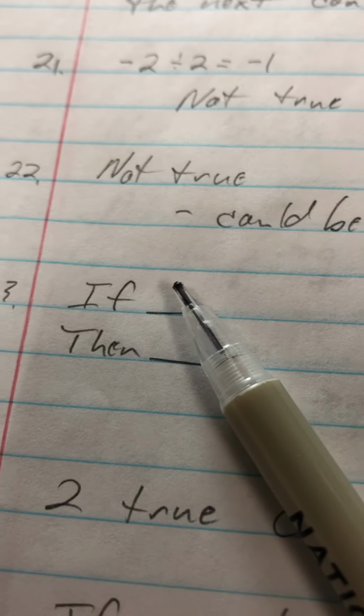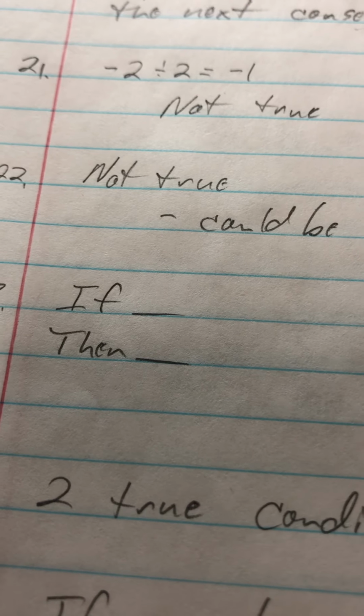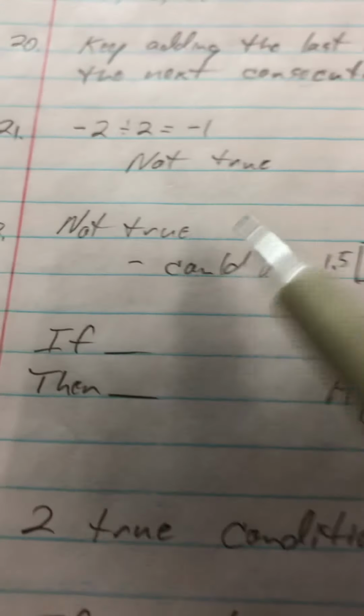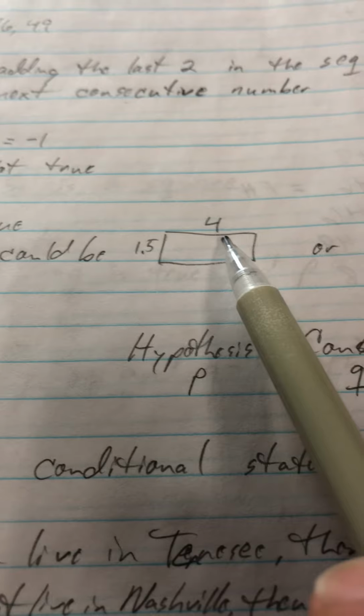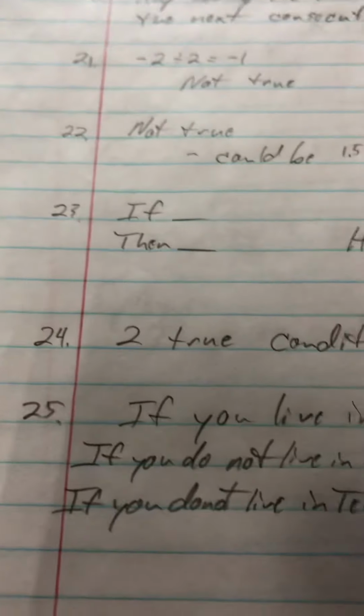22, they have a similar statement. If a rectangle is 6 meters squared, the dimensions must be 2 by 3. No, not true. It could be 1.5 times 4 is 6 also. 1 times 6 is 6 also.